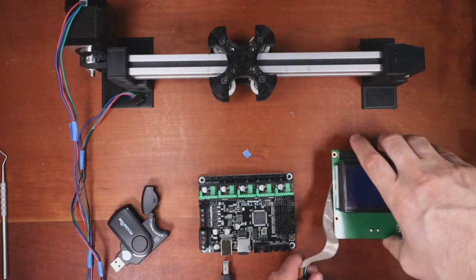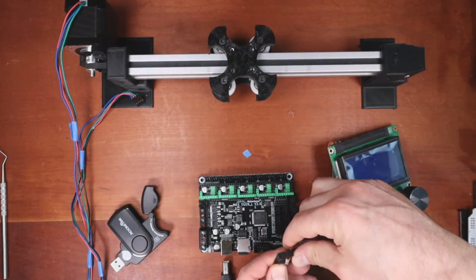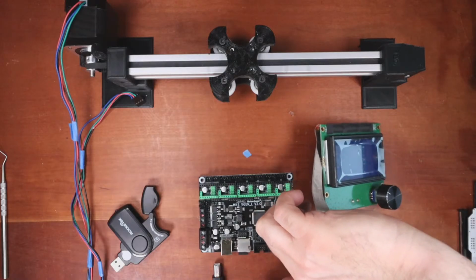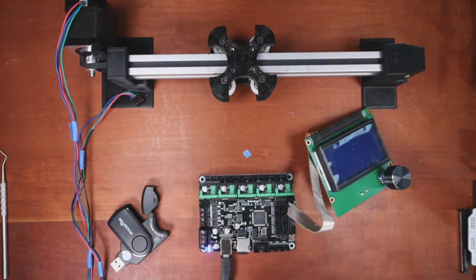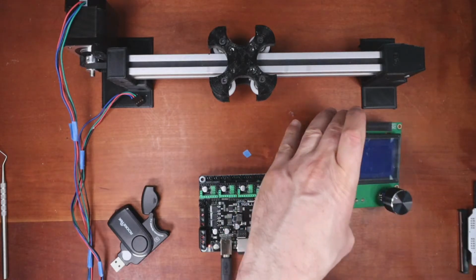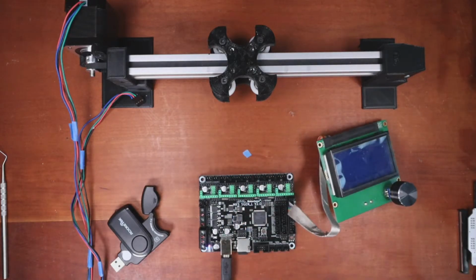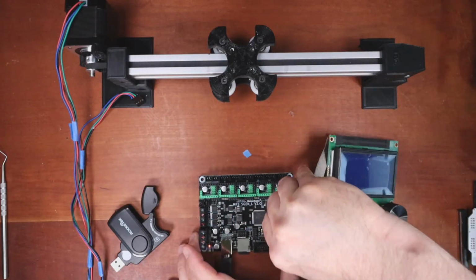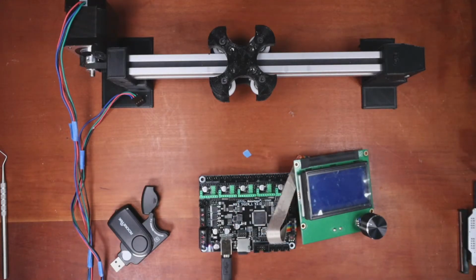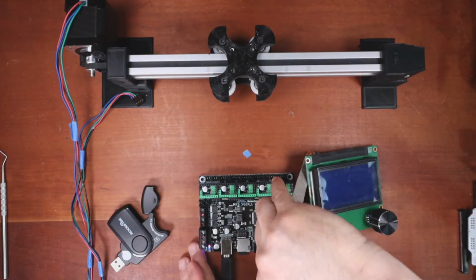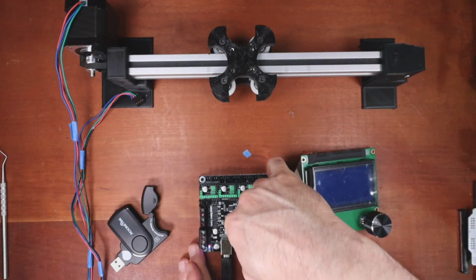So we'll try this one. I can't remember how it works, but see what we get here. I'm going to plug it into the first port. I'm looking to light it up. So it's not lighting up. So I'm going to go over to this one. It's not lighting up. Go over to this one.